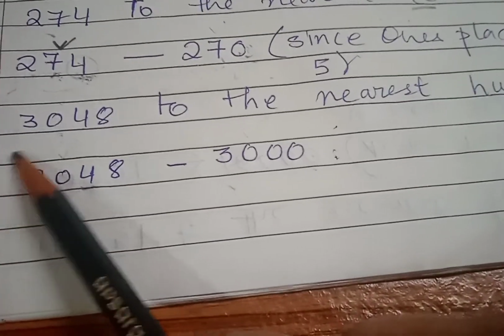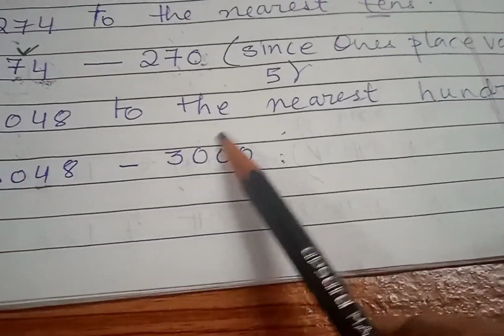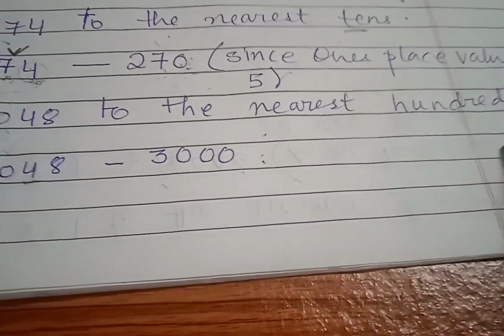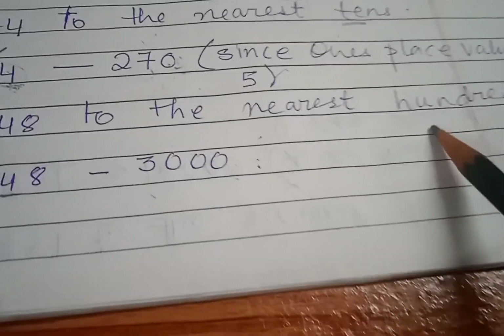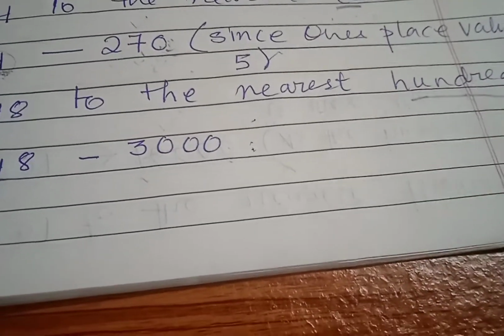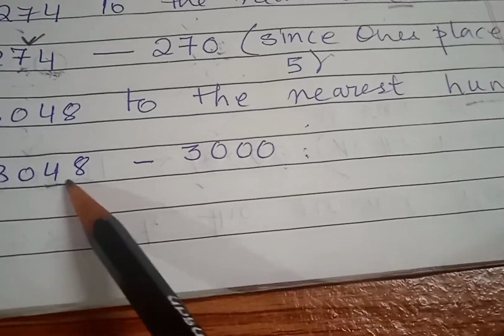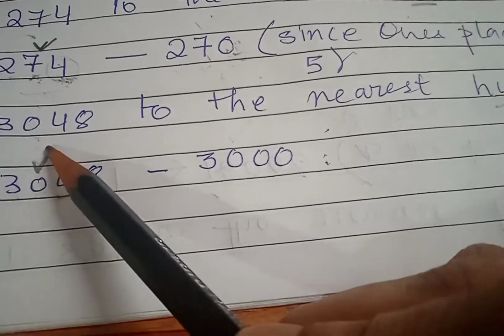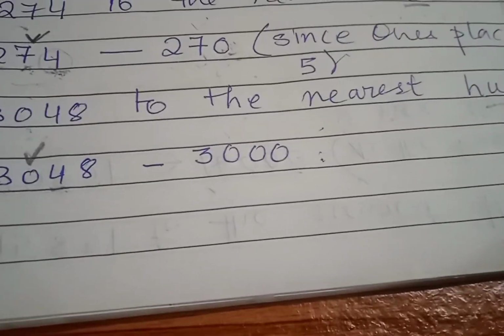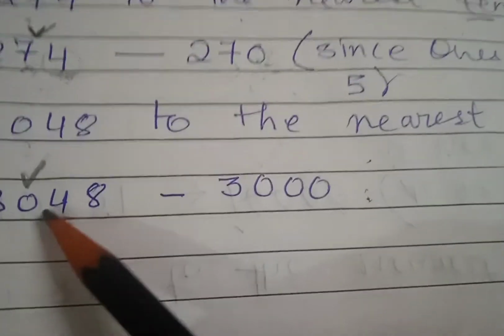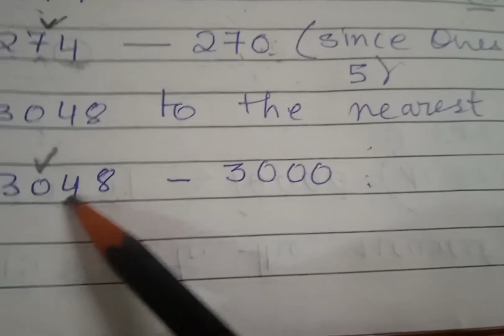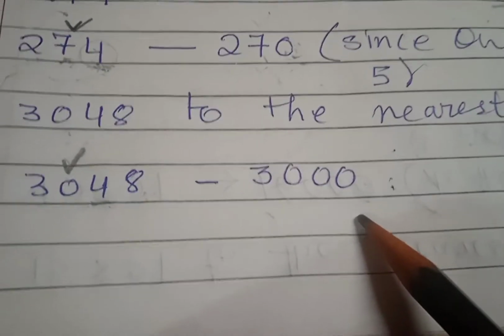Next is B, in which 3048 is to be rounded to the nearest hundreds. So since it is rounded to the nearest hundreds, let us see, ones, tens, hundreds. The hundreds place will be there. Till the hundreds place we will be able to see the digits, and the rest of the digits will be converted into 0 when we round them off.